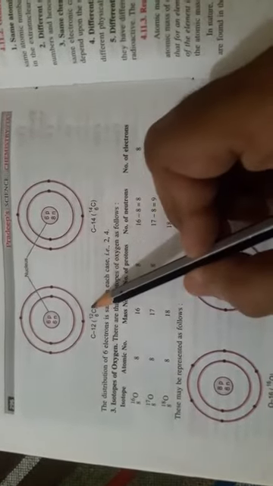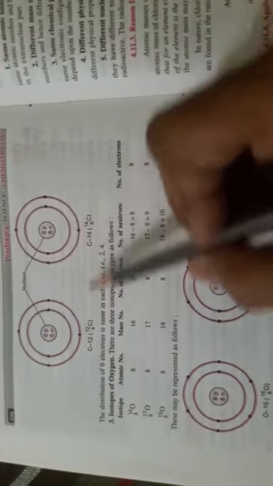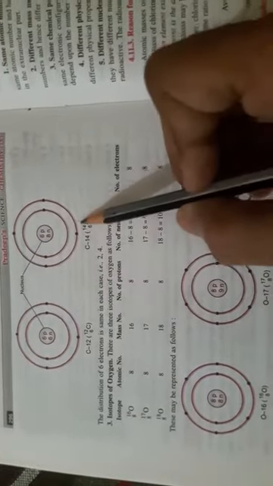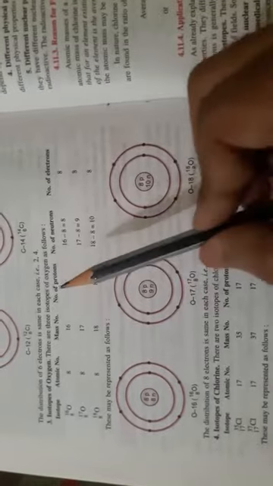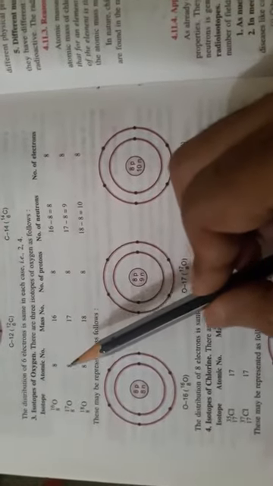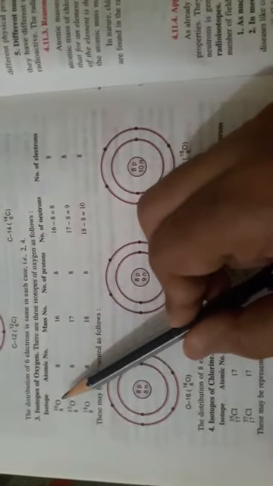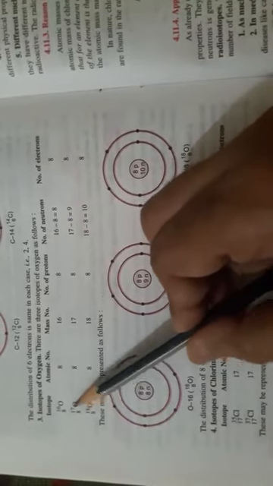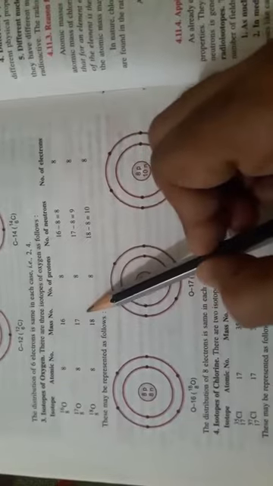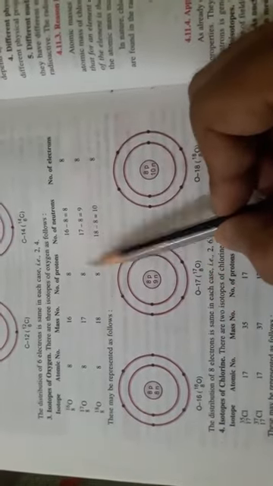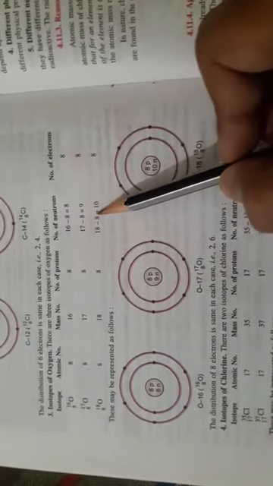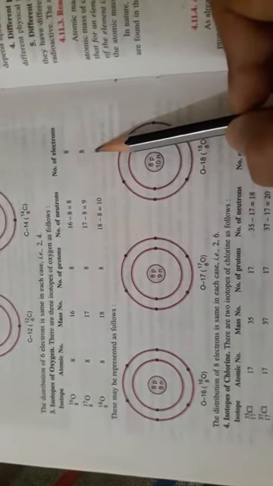Students, this is also mentioned in your book. This is the structure for the isotopes of carbon, first and second, C-12 and C-14. Similarly, isotopes of oxygen. There are three isotopes of oxygen: oxygen-16, oxygen-17, and oxygen-18. Atomic number same, mass number different, number of protons same, but the number of neutrons differs, and the number of electrons is also the same.